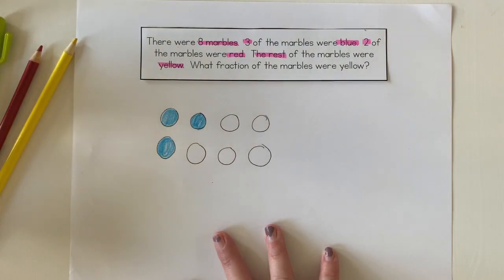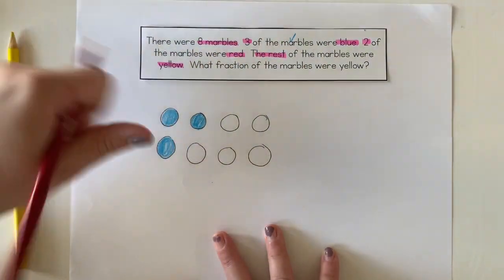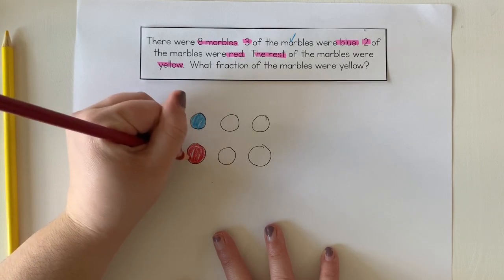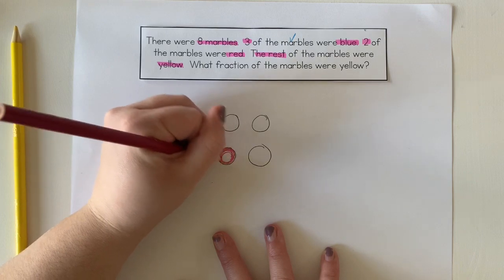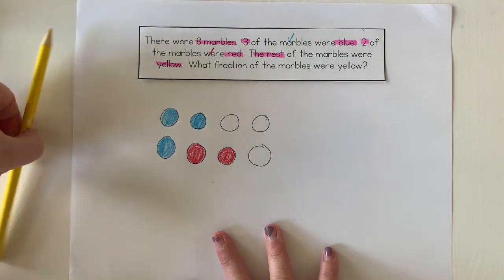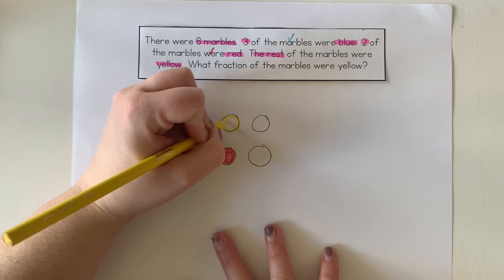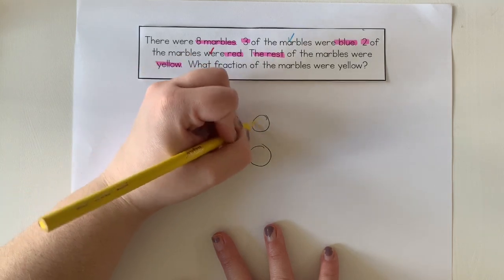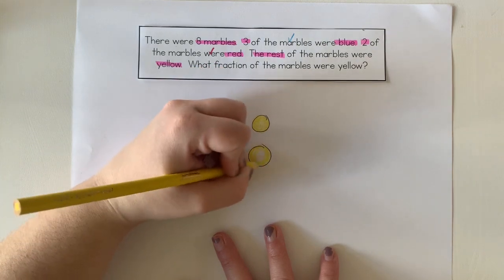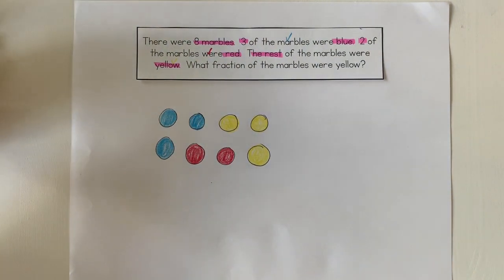Then it says 2 were red, so I did that. Now let's do 2 red, 1 red, 2 red. Check. The rest were yellow, so that means all the ones that are left are yellow. Check. What fraction of the marbles were yellow?